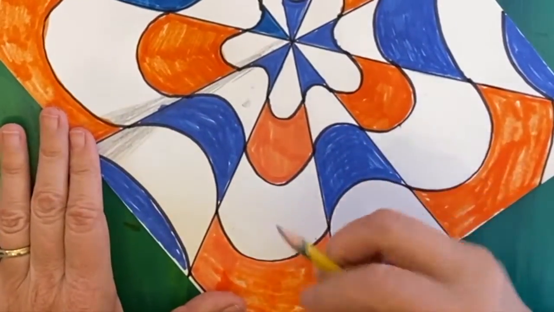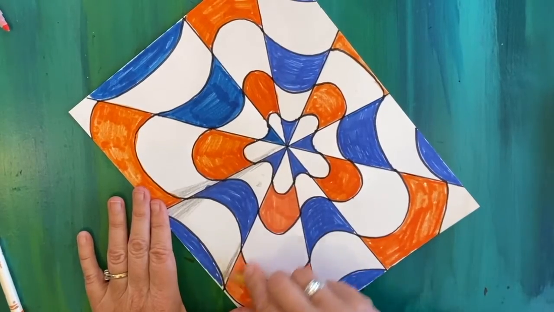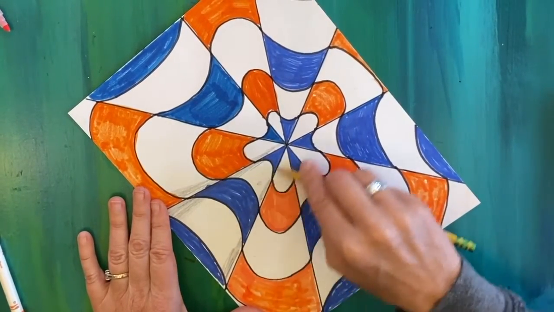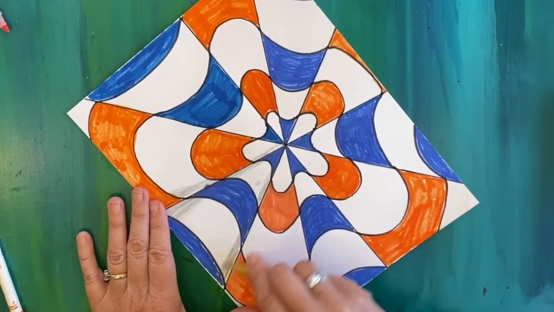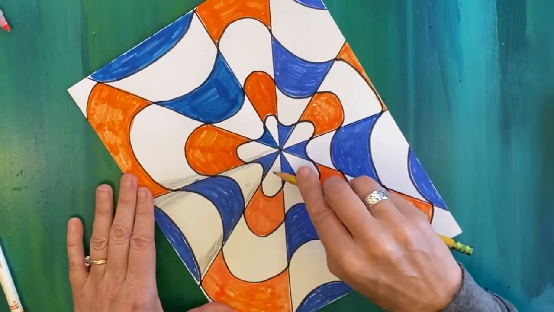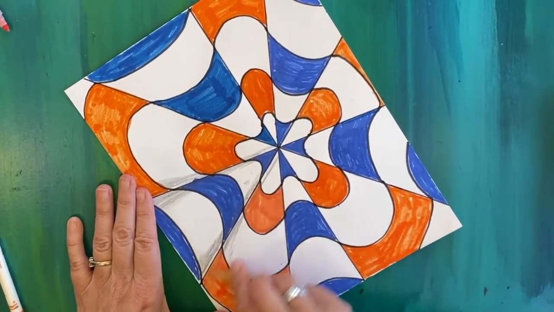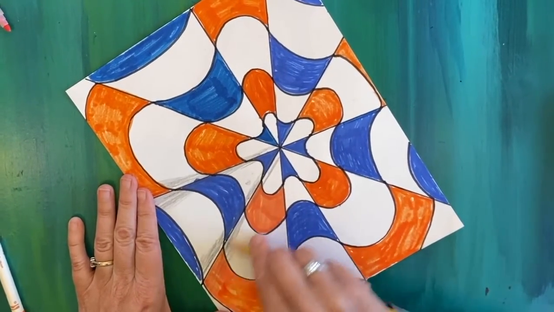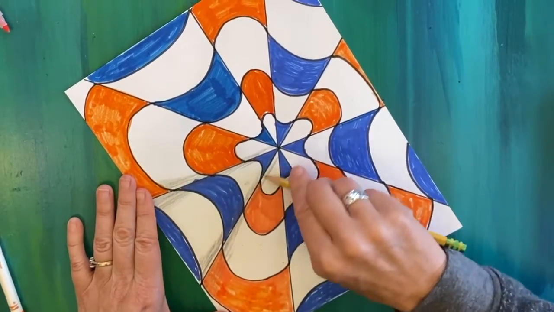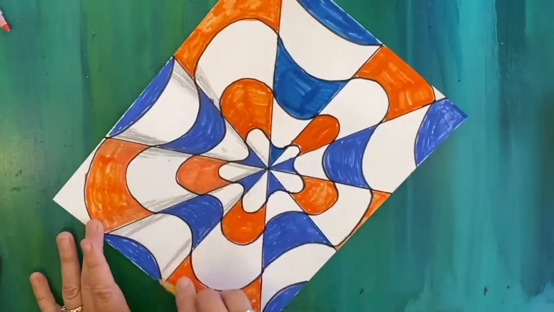And just like I did before, I like to turn my paper. It helps me if the angle is like this a little more, but you know, you don't have to, but I like to turn my paper. And I'm going to go around the entire piece and add a little bit of shading.